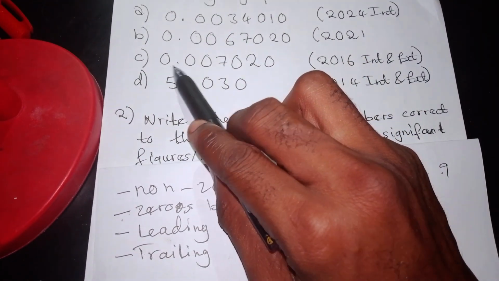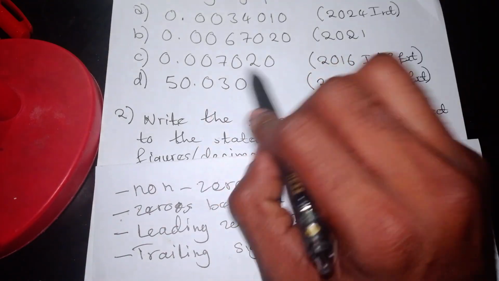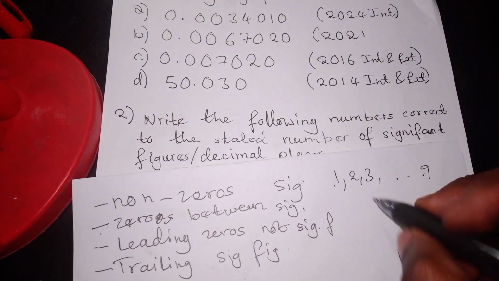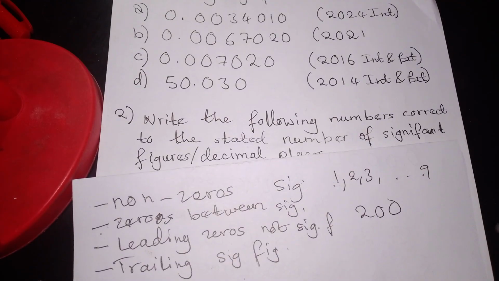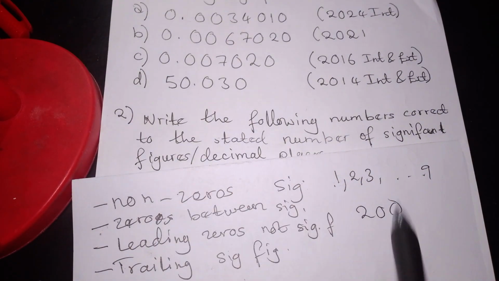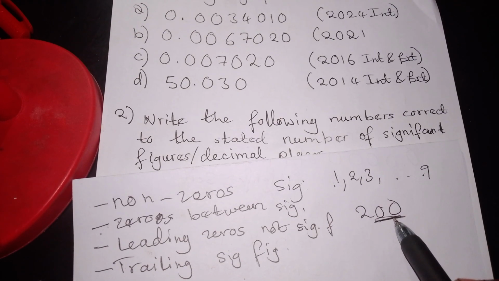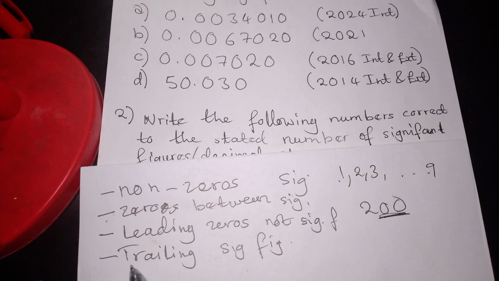Notice these are leading zeros, they do not apply here. We are referring to these ones here. So if I have a number like a 200, anyway, this one is conditional, but these two zeros here will not be considered significant as far as this rule is concerned.